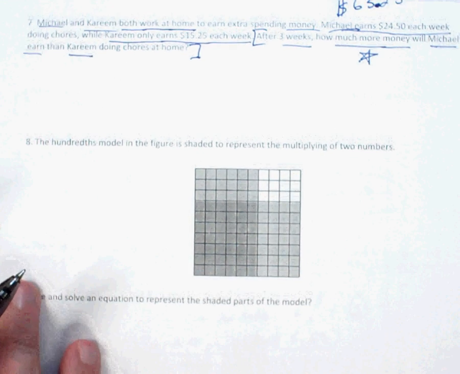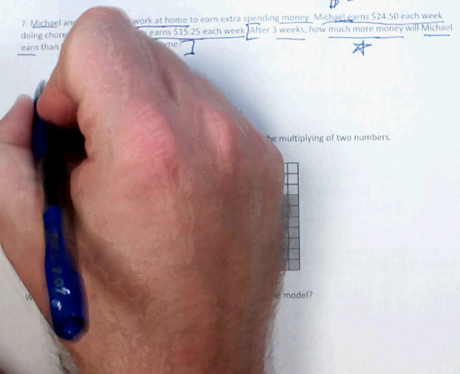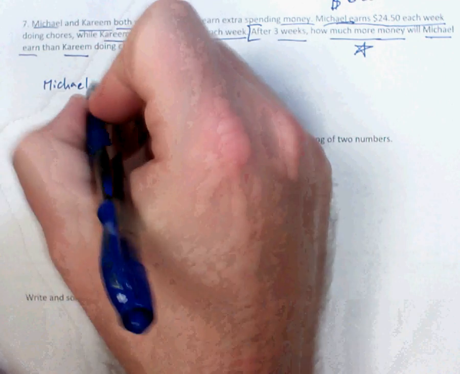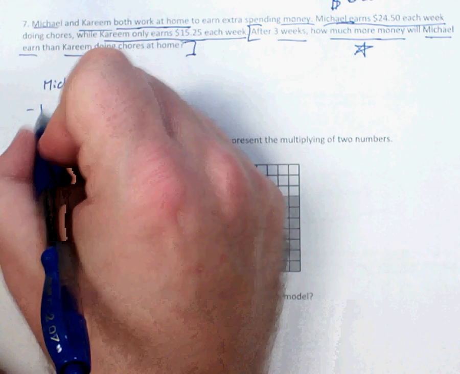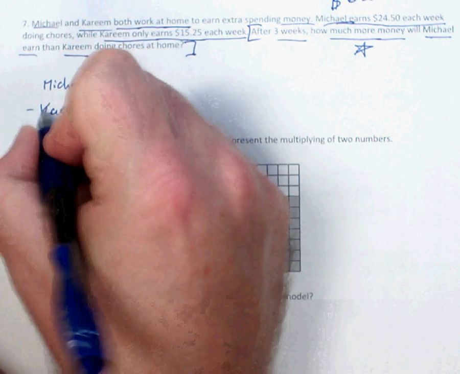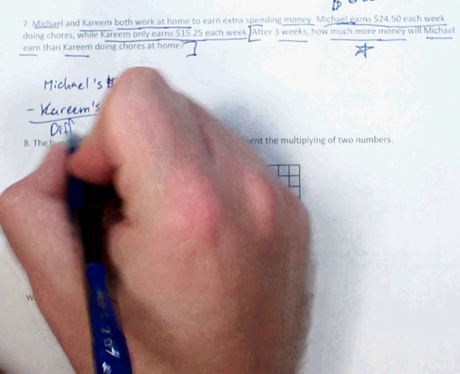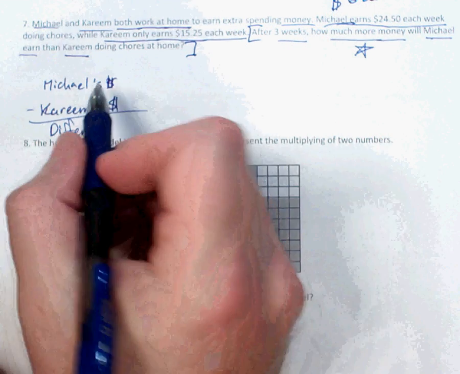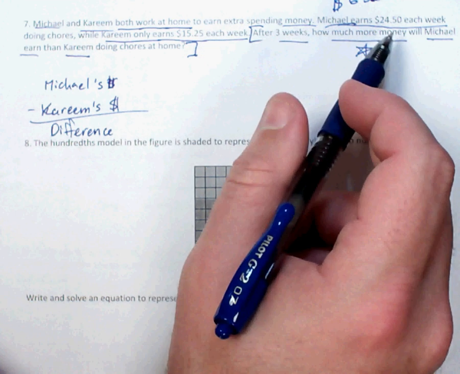So, I need to find the difference between, and it tells me that Michael's going to make more. So Michael's money minus Kareem's money. And that'll give me the difference. So they're both going to work for 3 weeks. They're each getting paid per week. So we've got each week here on both.